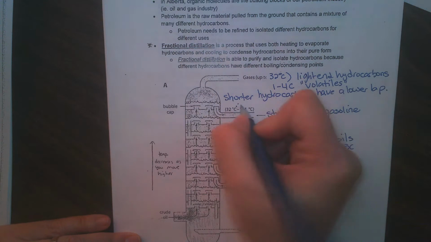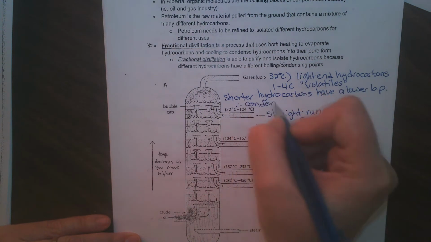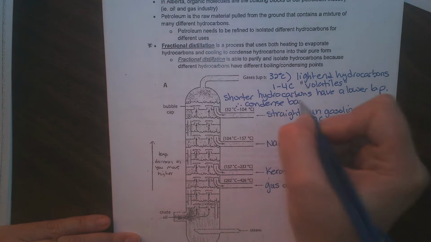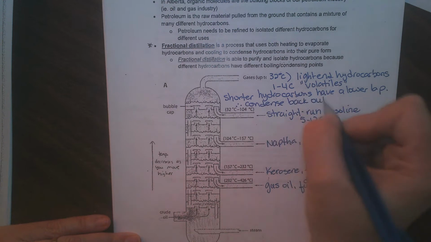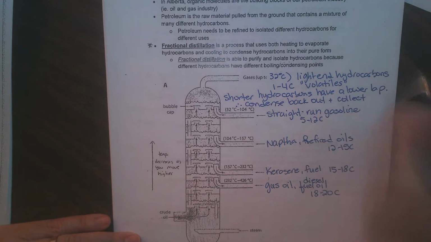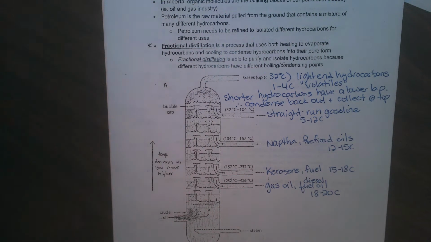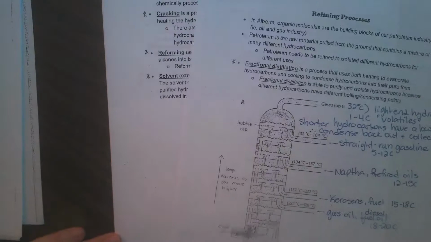And so then we can condense back out and collect it at the top. Okay. And it takes multiple trays to do that.